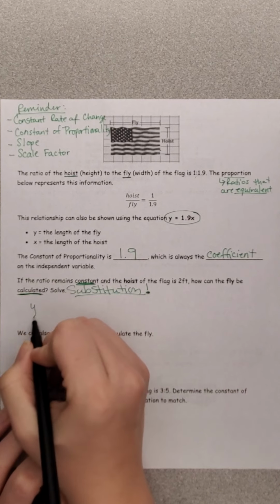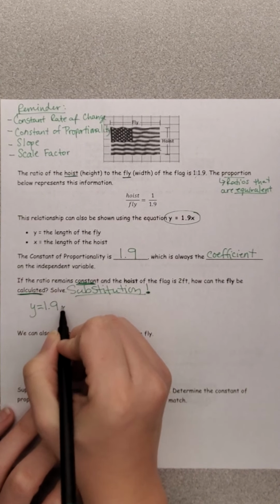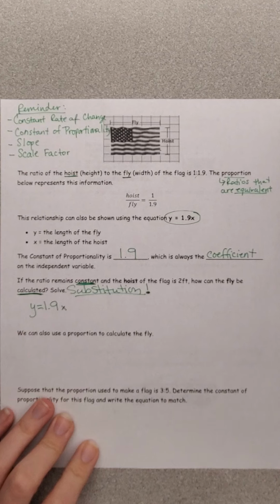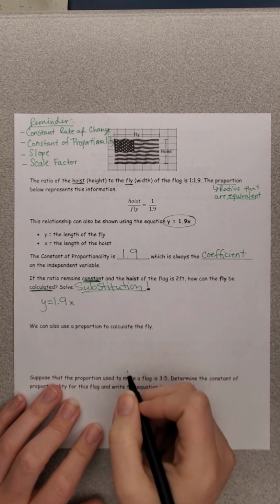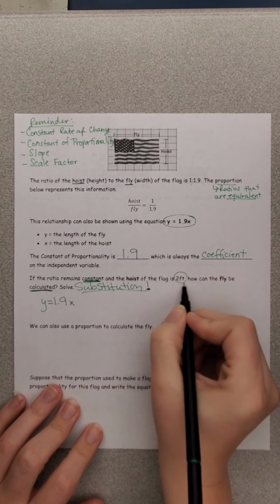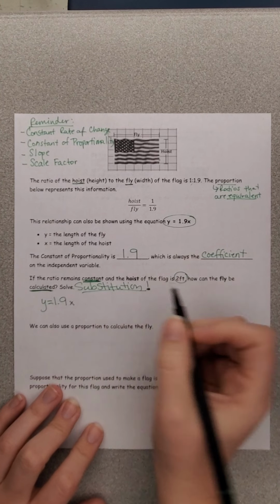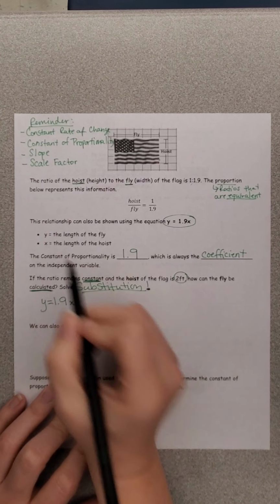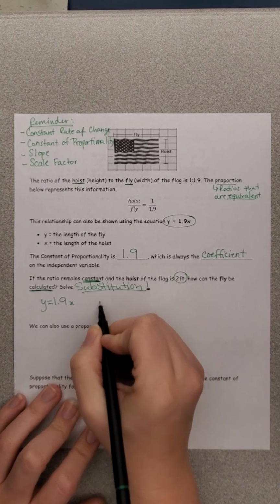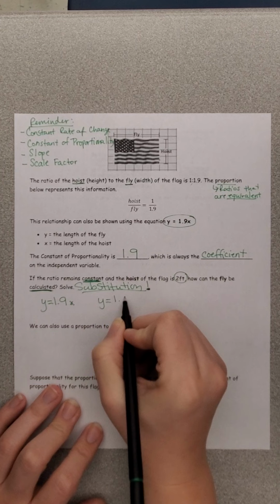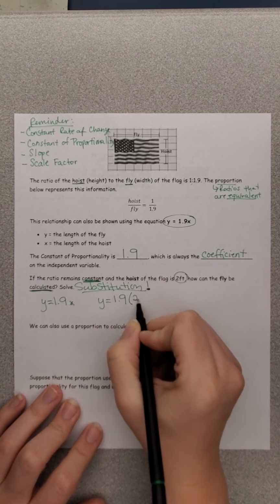Okay, so here's our equation from above: y equals 1.9x. And we're going to use substitution. So think, which variable are we going to substitute in for? Well, we're given this 2 feet, which is the hoist, right? And the hoist is represented by the x. So we're going to substitute in for the x. So y equals 1.9 times that 2.